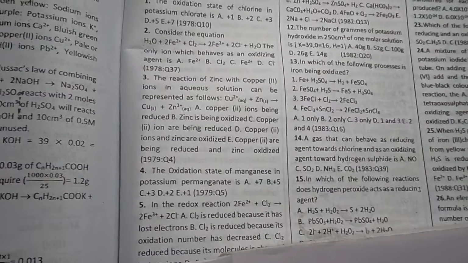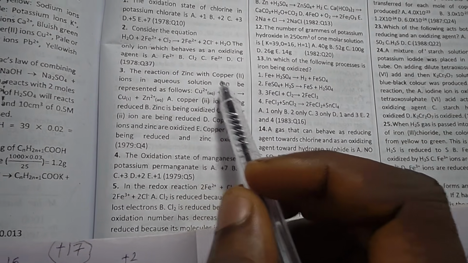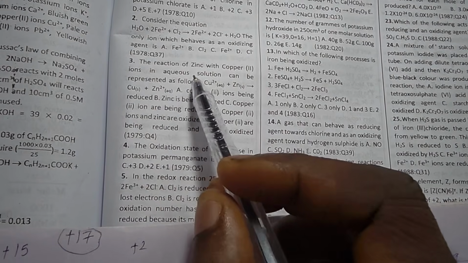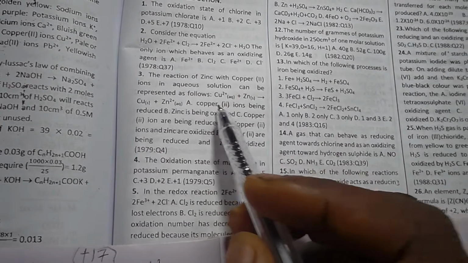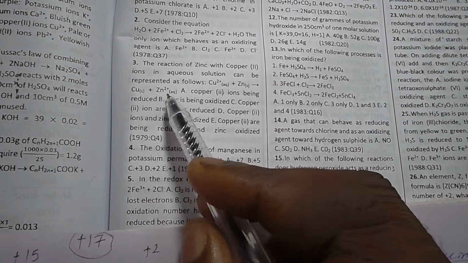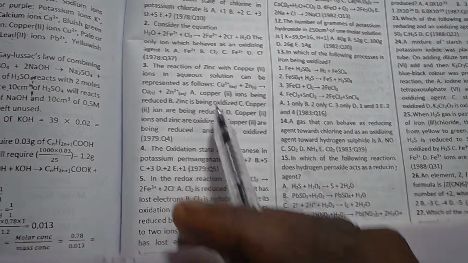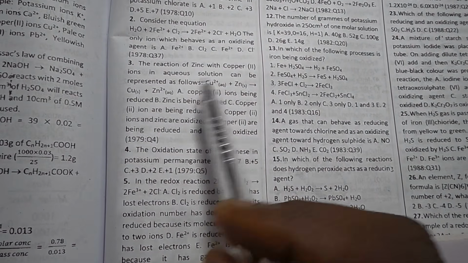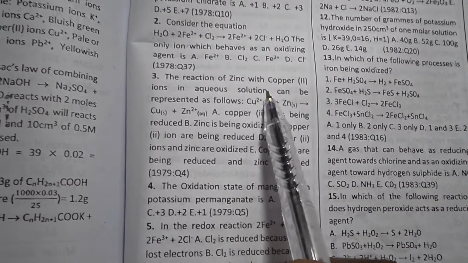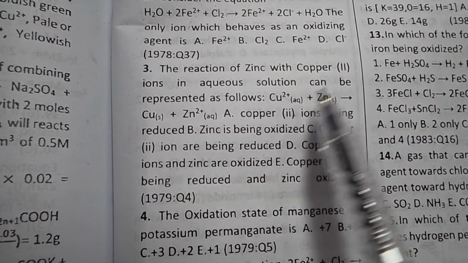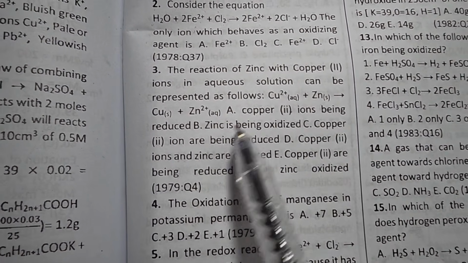So let's move to number 3. For number 3, the reaction of zinc with copper 2 ions in aqueous solution can be represented as follows: Cu2+ plus zinc gives copper plus Zn2+. So this is the equation. I think I gave you this equation when I was teaching you. So they are now saying that the reaction of zinc with copper 2 ions in aqueous solution can be represented as follows. So what do you think?